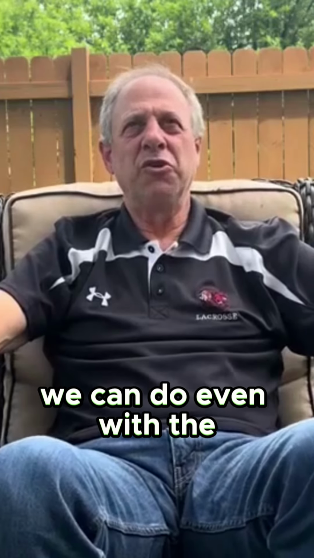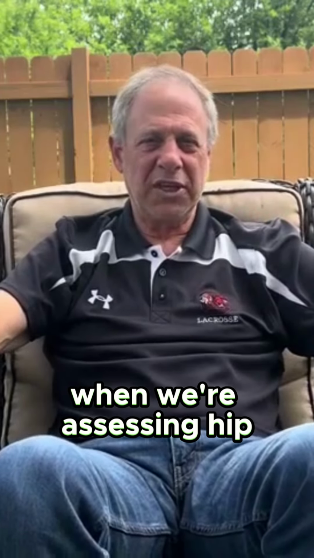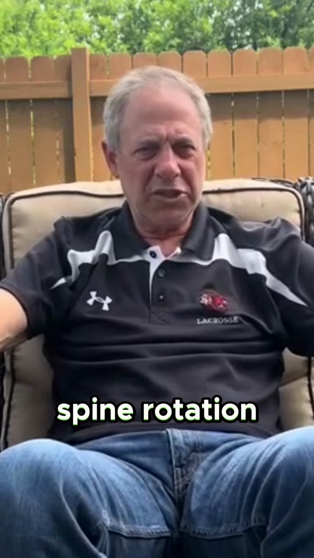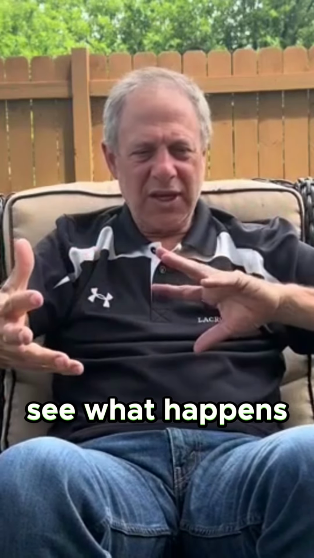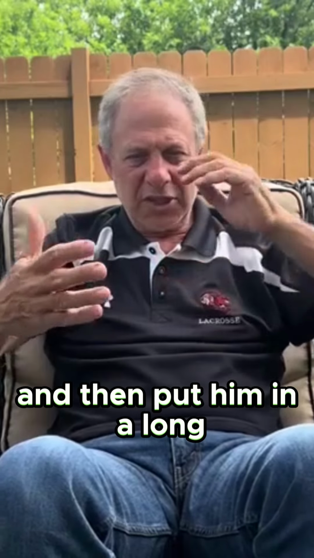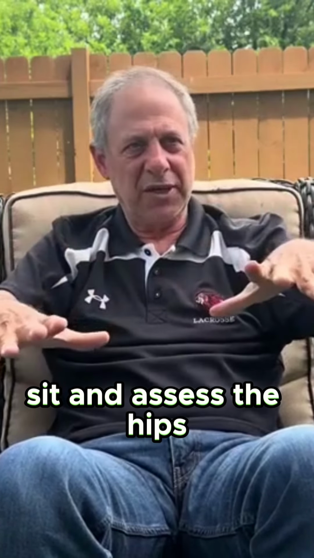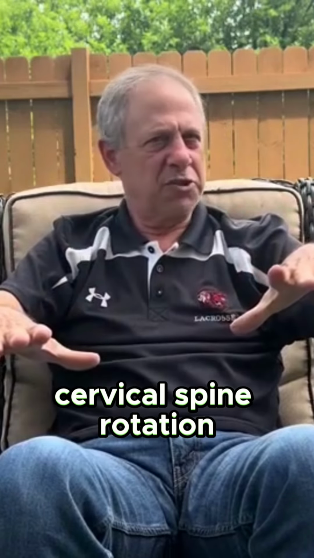The other thing that we can do, even when we're assessing a hip, is do a cervical spine rotation. We can put the patient through cervical spine rotation, see what happens in an upright position, and then put him in a long sit and assess the hip contribution to cervical spine rotation.